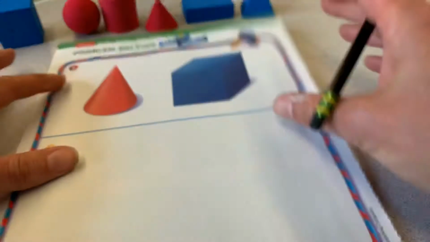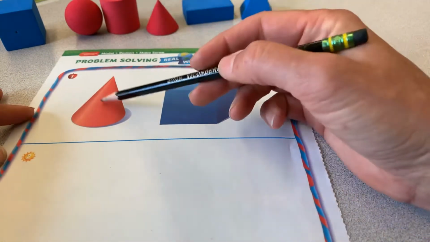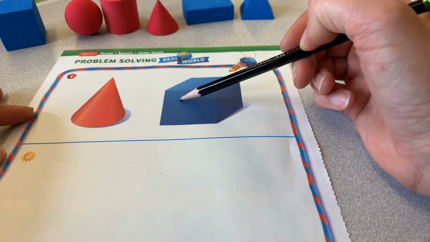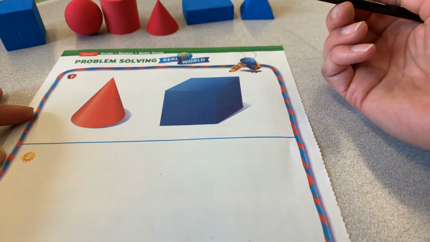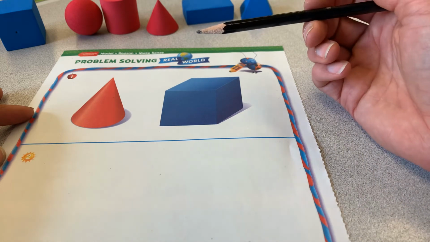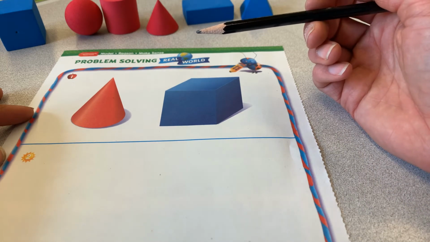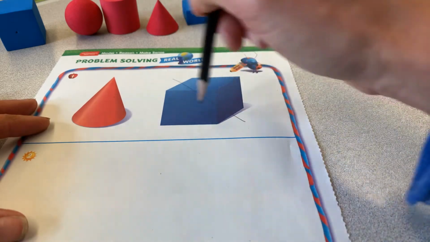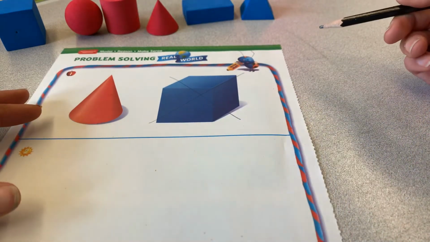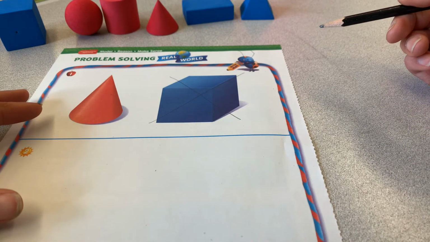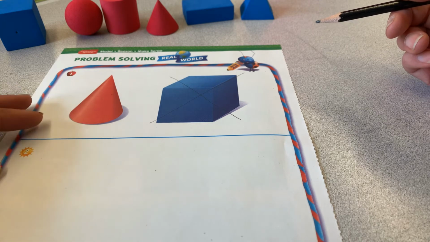Good job. Let's flip it over. Number 1, the red apple. I have 6 flat surfaces. Which shape am I? Draw an X on that shape. Yes, I'm a cube. I have 6 flat surfaces. Good job.